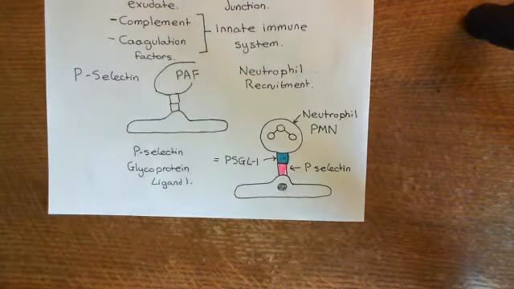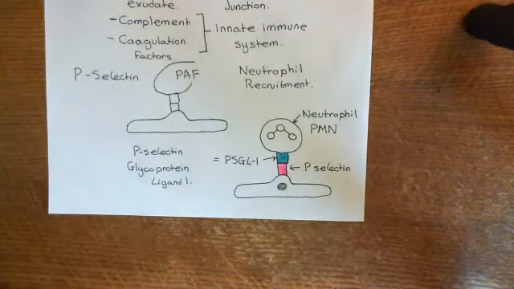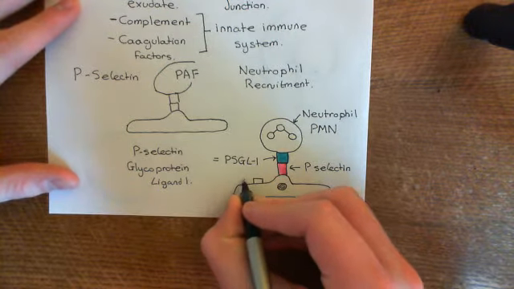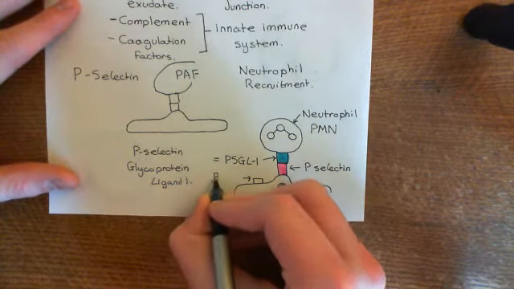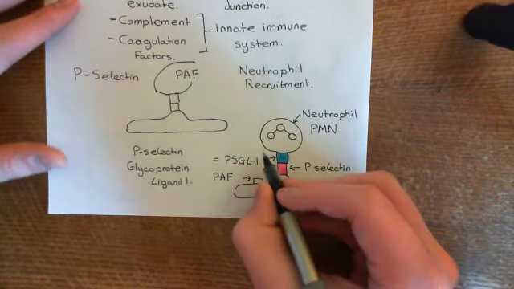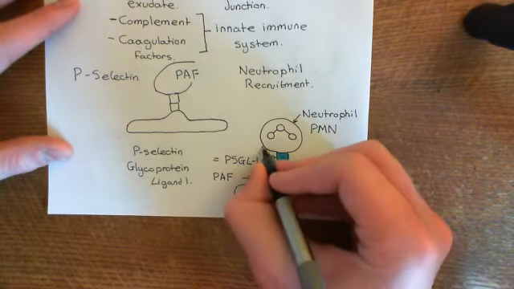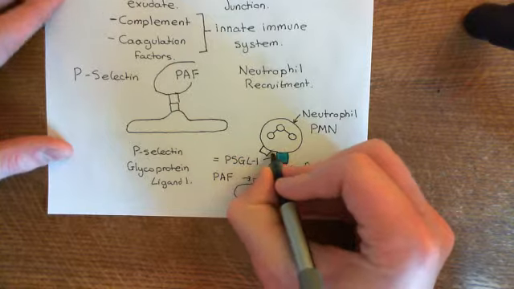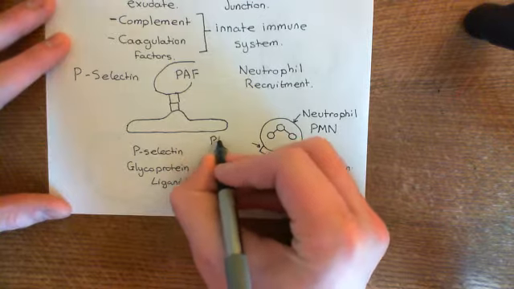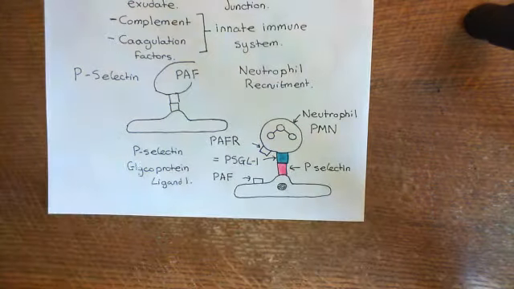And this other molecule is known as platelet activating factor. Okay, so these endothelial cells are also going to put on their surface platelet activating factor, which is here. So PAF for short, for platelet activating factor. And basically the neutrophil also has a receptor for binding to platelet activating factor. So I'll put this here. Okay, so this is what's known as the PAF receptor, or the platelet activating factor receptor, which is often abbreviated just as the PAF-R.